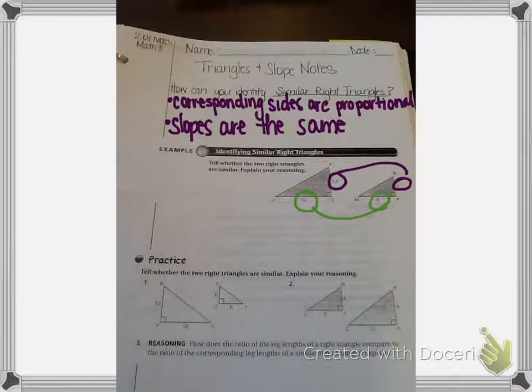So to tell if they're proportional or not, I would say same figure should be on the same fraction. So when I'm writing out whether or not this might be proportional, I would say 7.5 over 12 should equal 5 over 8.